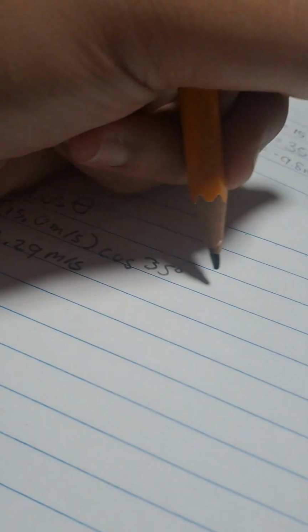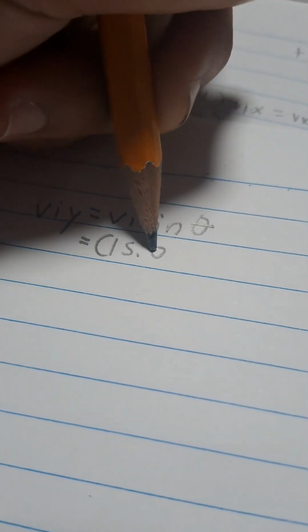Meter per second. Okay? Next, you would solve for VIY, which is basically the same thing. The only difference is it's using sine instead of cosine. So VI sine theta, same thing, replace 15.0 meter per second, sine theta. And we just immediately do it.